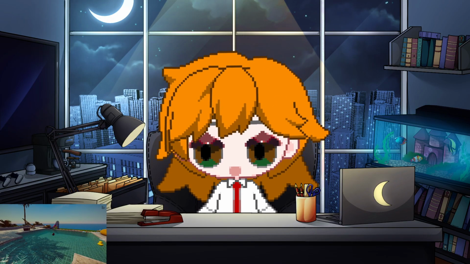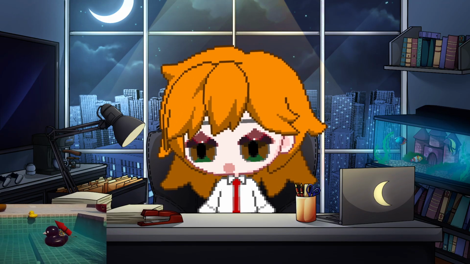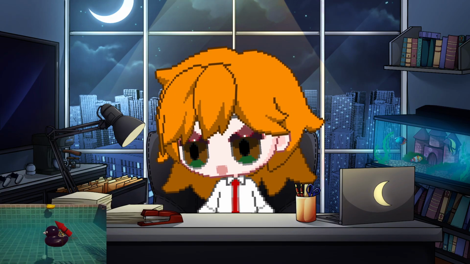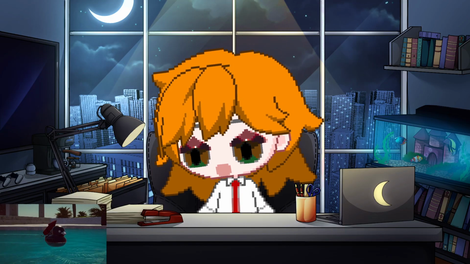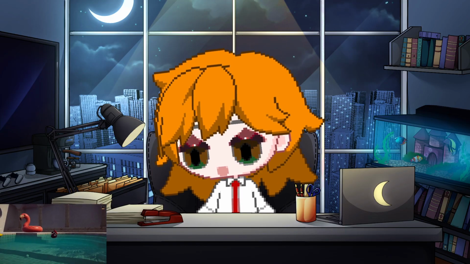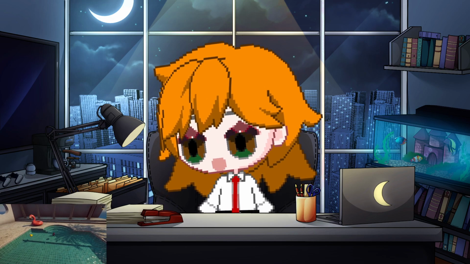Wait, that's a new duck. I've never seen this duck before. That duck has a rocket on it. The hell? That is a brand new duck. Interesting.